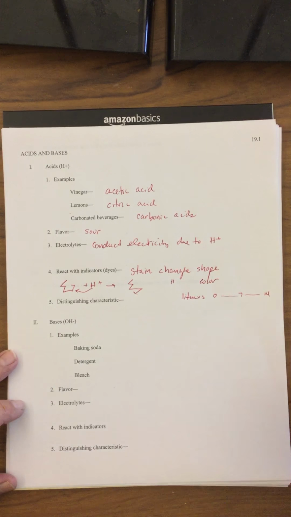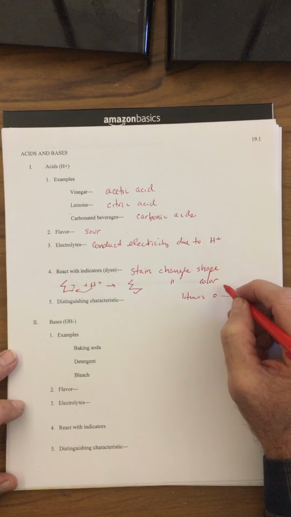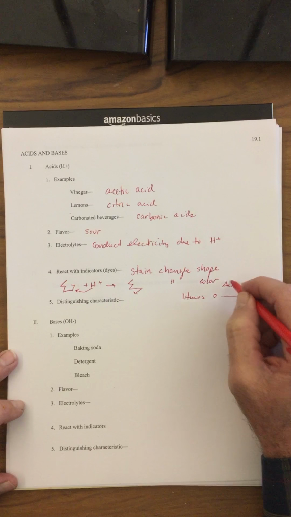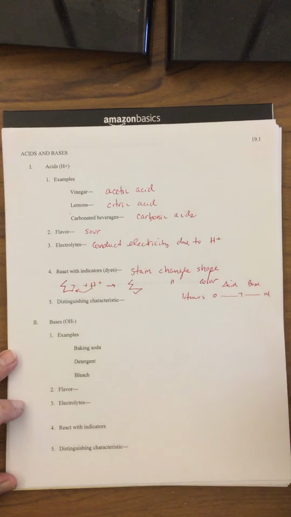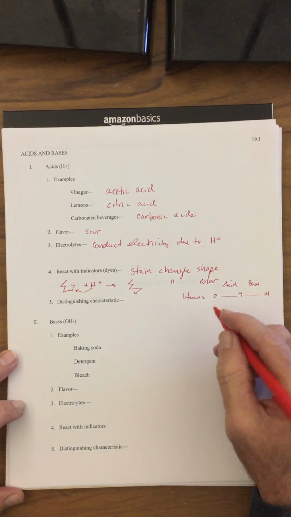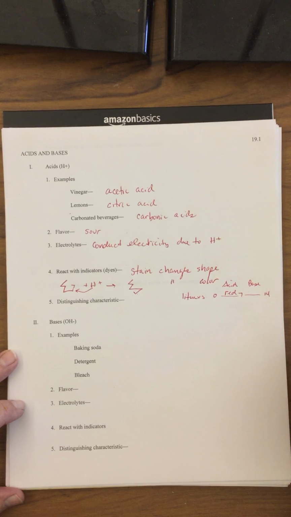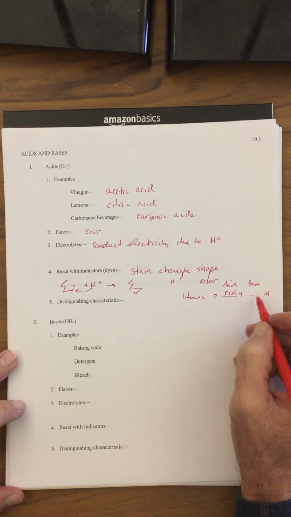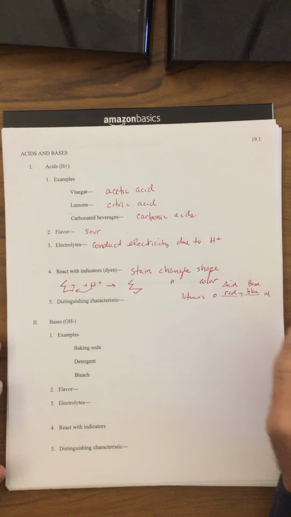And for litmus paper, here's your acids down here, and here's your base. So again, your acids range between 0 and 7, and your bases range between 7 and 14. The litmus paper turns red if you're between 0 and 7. If you're in a base, it's going to turn blue.